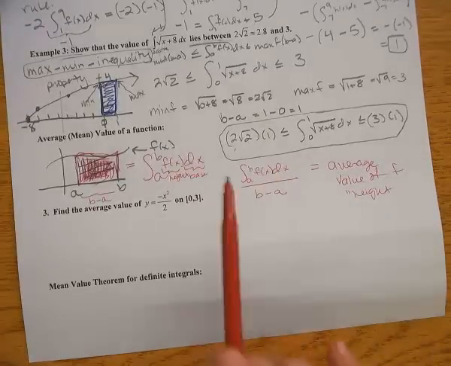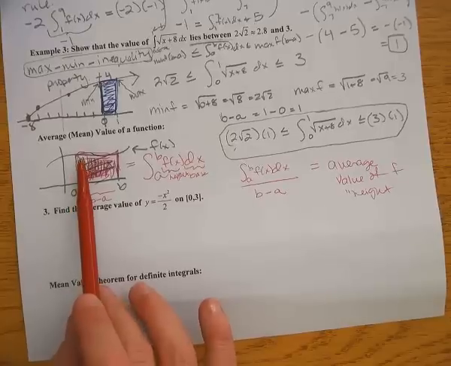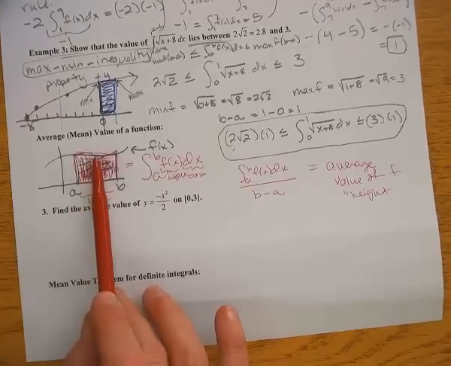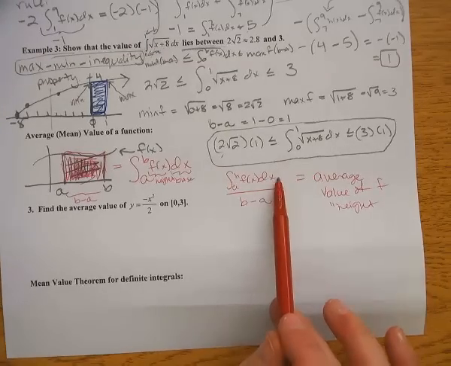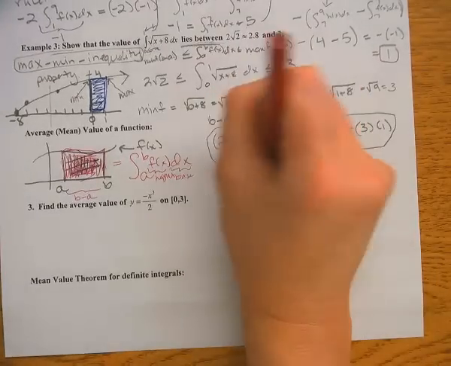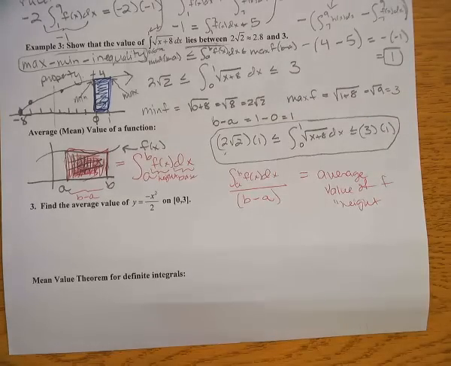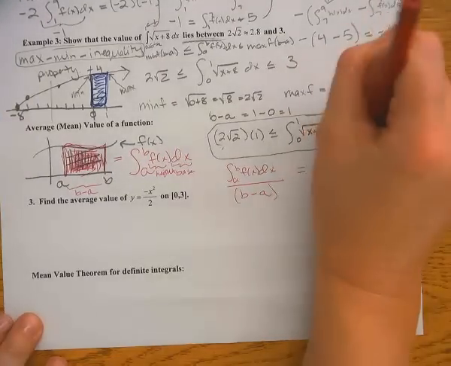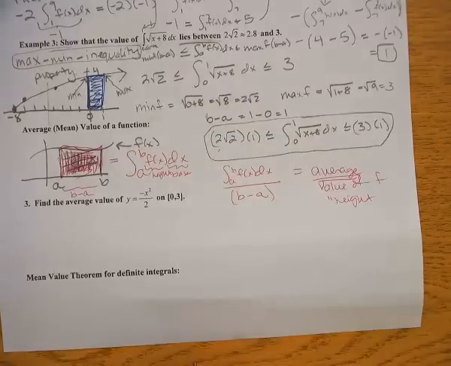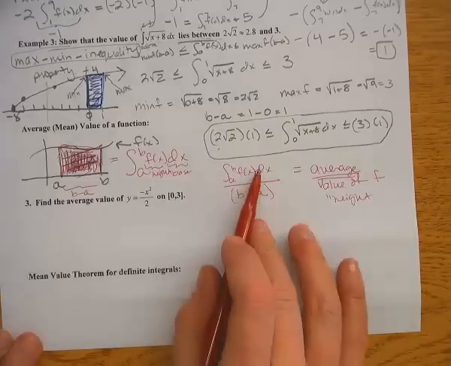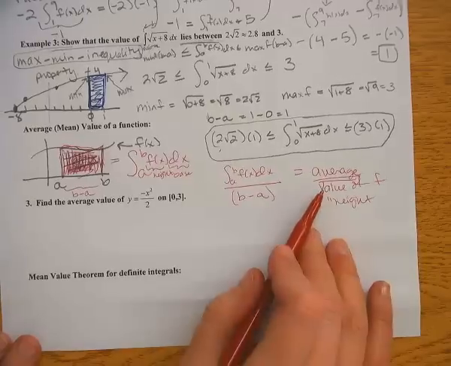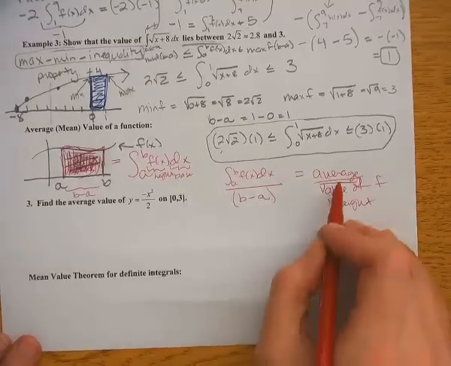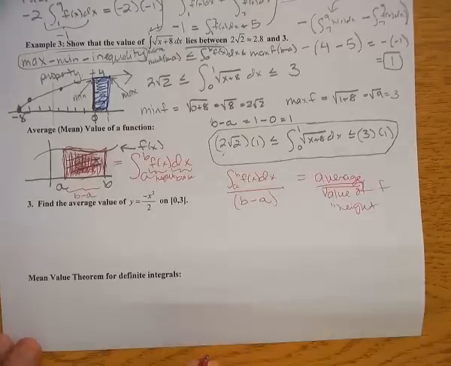This right here is all the heights times b minus a. So it's like height times b minus a, height times b minus a, infinitely many times. So it's all the different heights times b minus a. Divide that by b minus a, divide it by the base, you would be left with the average height. Because this here is base times height. Divide out the base, you get height. And you get the average height, or the average value of f.